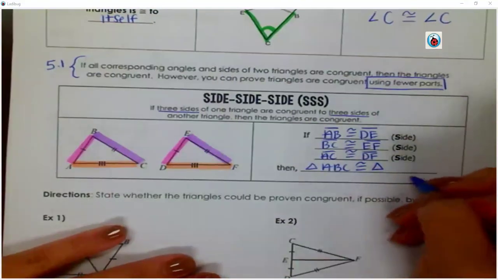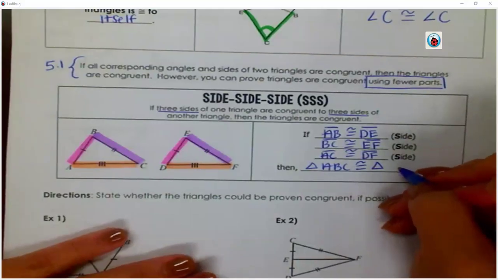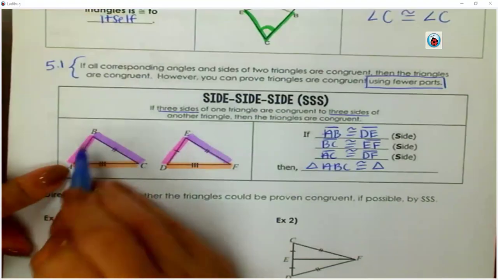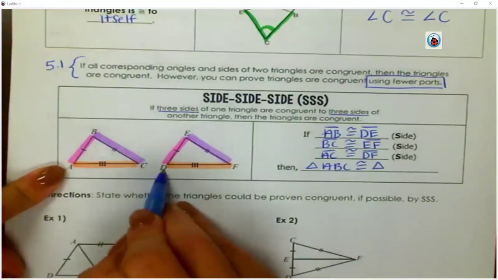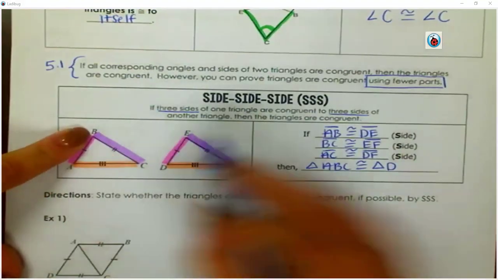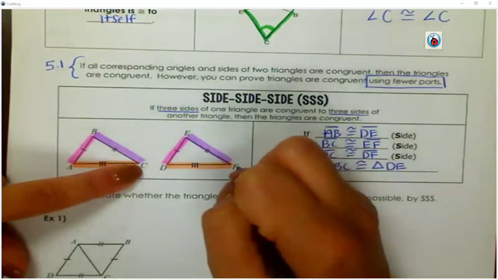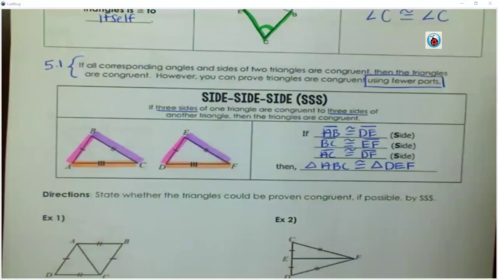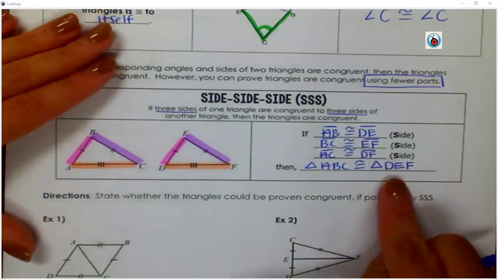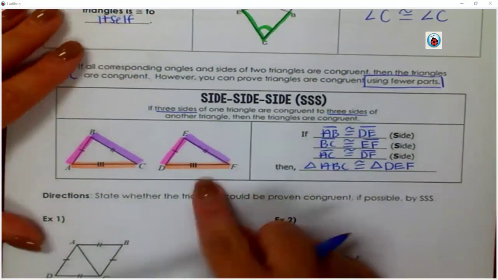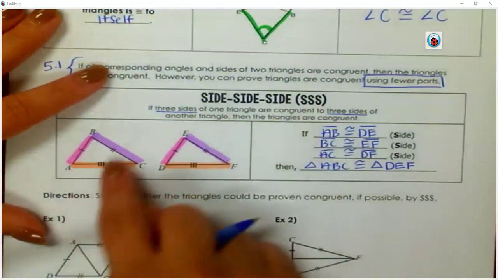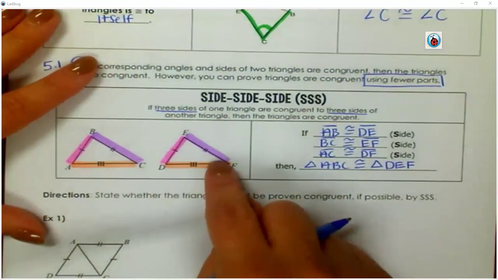Now, when you do this congruency statement, you have to make sure that your order is in the correct order. And so if I went with triangle ABC, A is congruent to D, so I have to start off with D. B is congruent to E, and then C is congruent to F. So you have to make sure that your congruency statement is in the correct order. Okay, so this is how you're going to be identifying by side, side, side, is that if there are three congruent sides for each triangle.